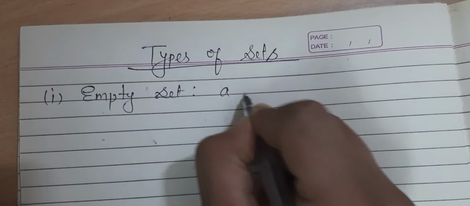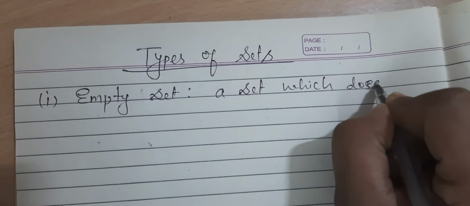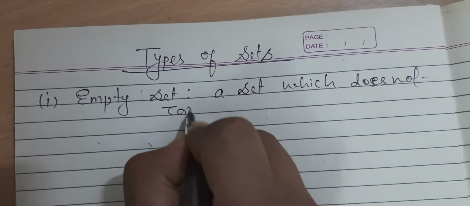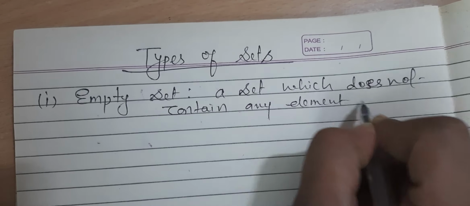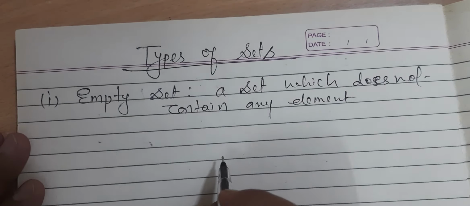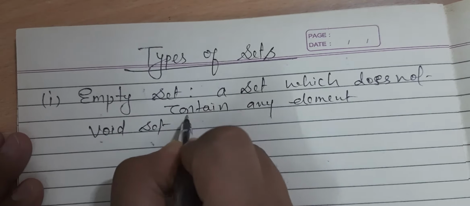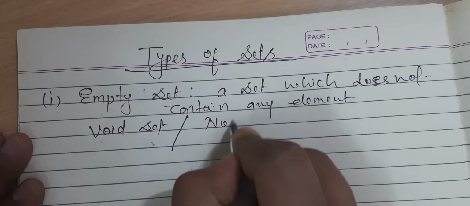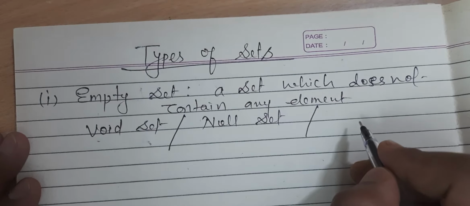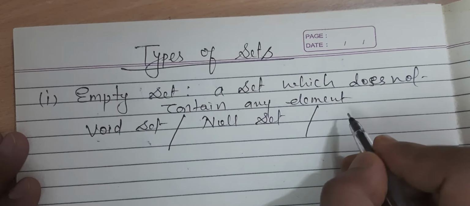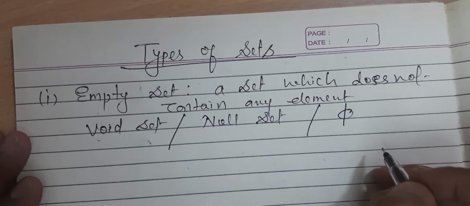Okay, a set which does not contain any element is called empty set. This empty set is also known as void set or null set, and there is a symbol to represent this empty set, null set or void set, and the symbol is this phi. We read it as phi.